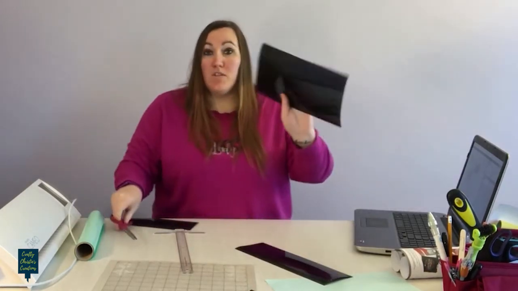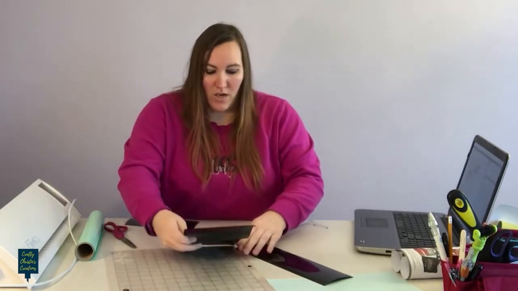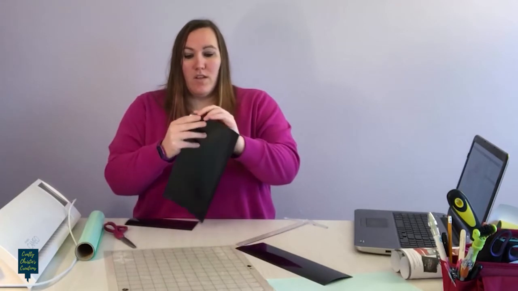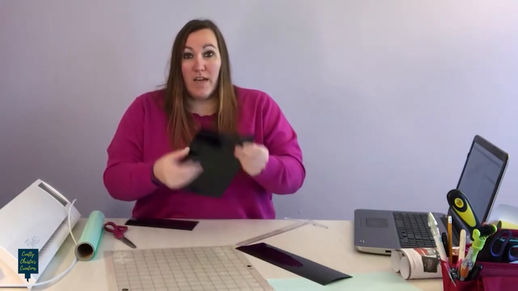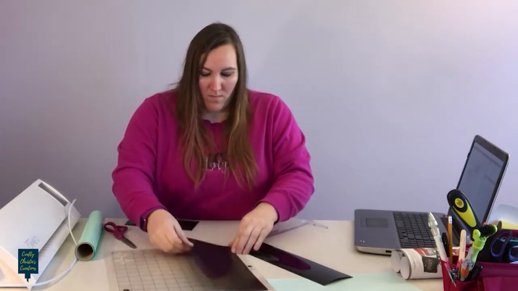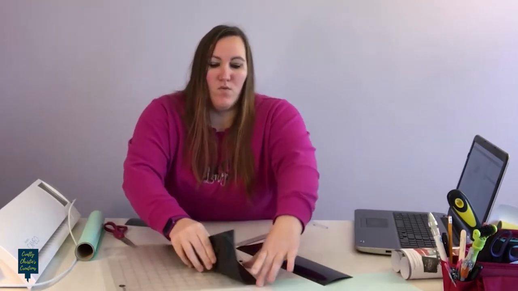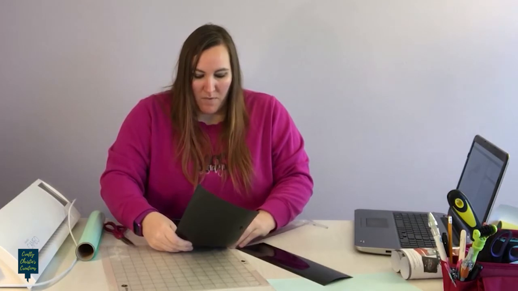I'm okay, I'm just going to leave it at 12 inches wide, and then I'll just have extra. I can cut that off later after I weed it. And then I want to make sure that the carrier sheet is what's going down first. So the shiny side goes down. You don't want to cut through the carrier sheet. So I'm putting this at the top of my mat.